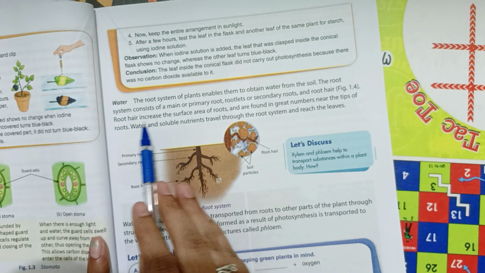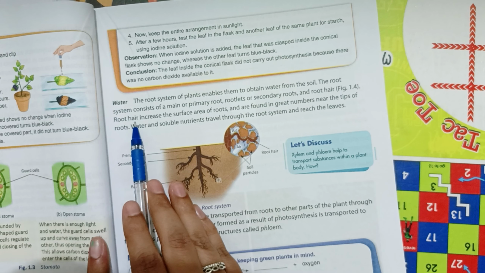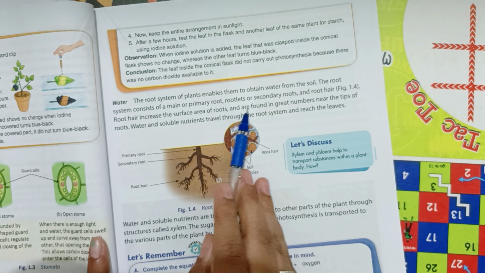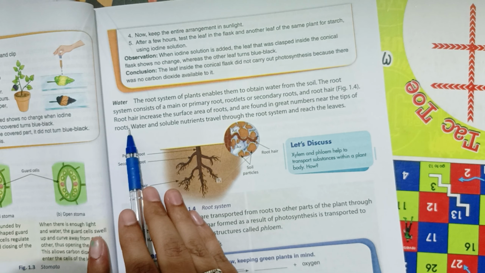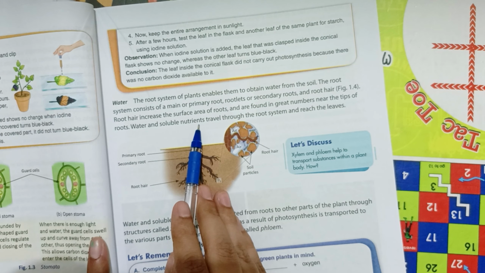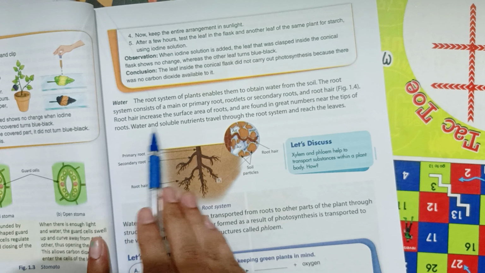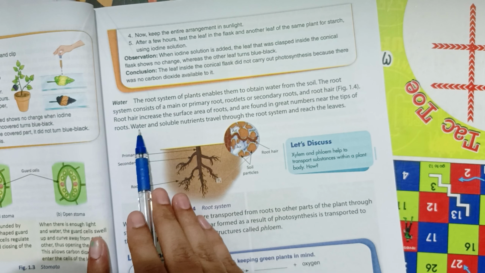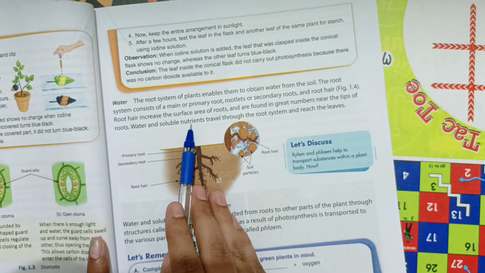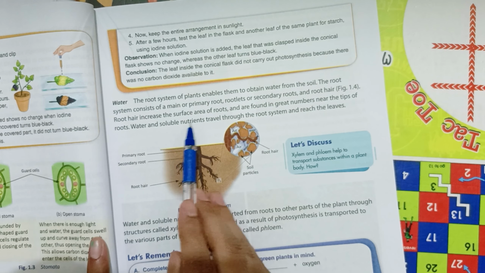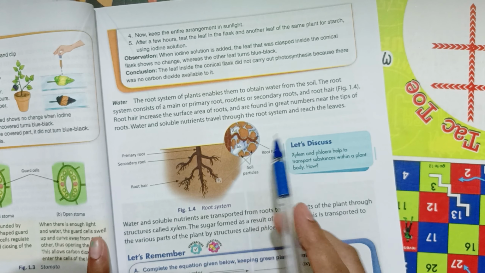This is a very important function of root hair. What is the main function of root hair? Root hair increases the surface area of roots and is found in great numbers near the tips of the roots, which helps in absorbing the water and soluble nutrients in more amount. Water is absorbed, and it is also mentioned here, soluble nutrients. Why? Because those nutrients which are soluble in water will get absorbed along with the water, right? Insoluble nutrients cannot be absorbed through the roots. So water and soluble nutrients travel through the root system and reach the leaves.